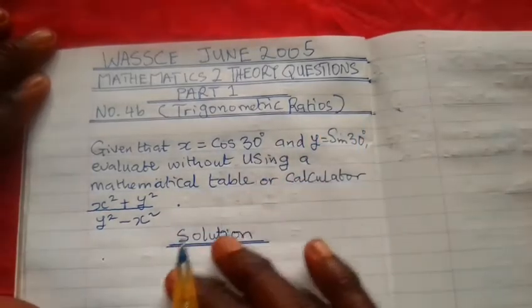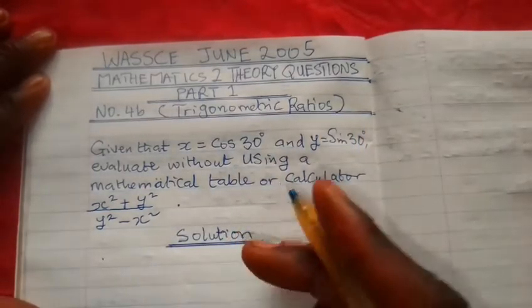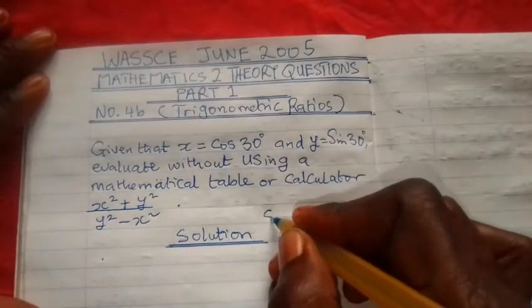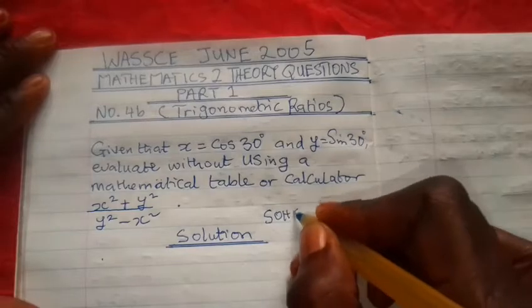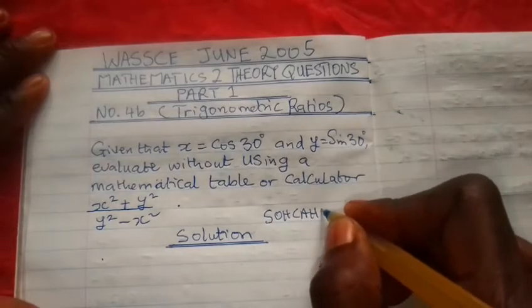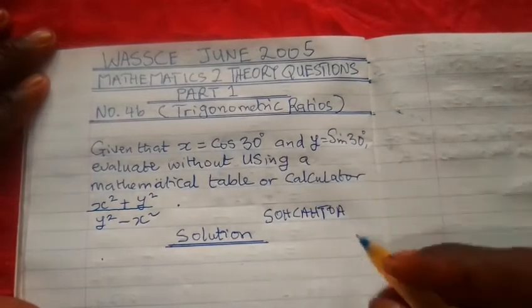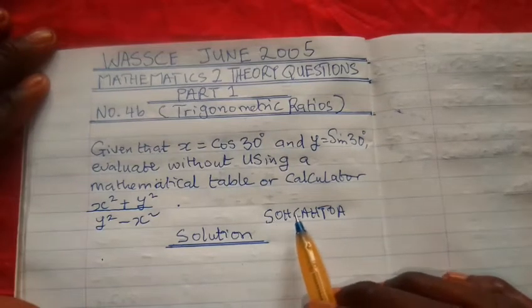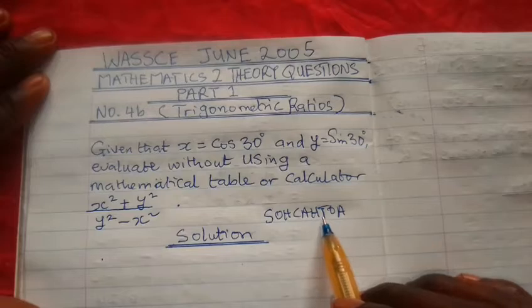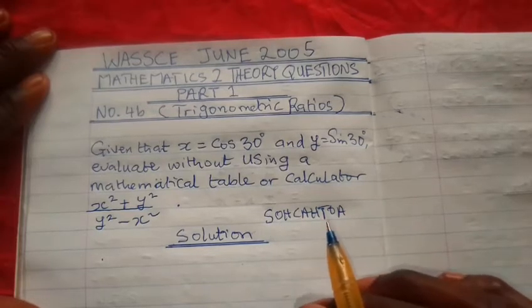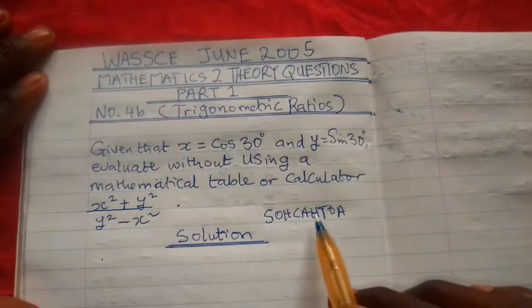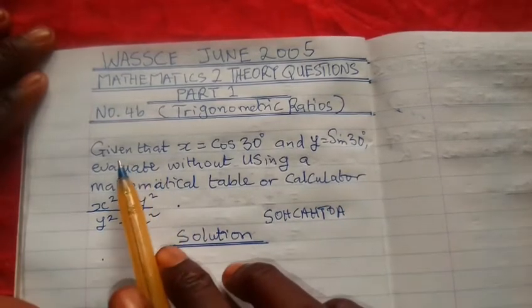When we talk about trigonometric ratio, you are conversant with your SOH, then we have your CAH, and then you have your TOA, and then we also have the relatives of sine, cosine, and tangent. In our subsequent lessons, I'll be showing that to you. But for today, let us use our SOHCAHTOA to solve this problem.